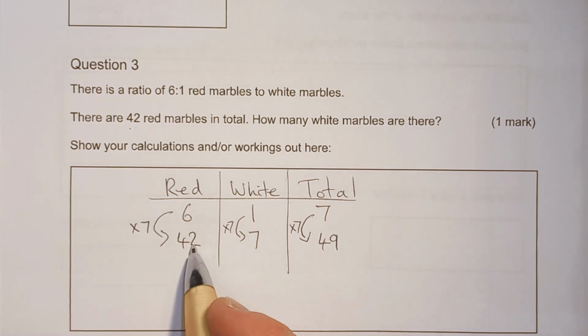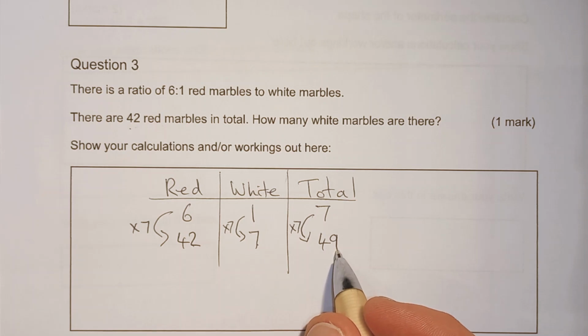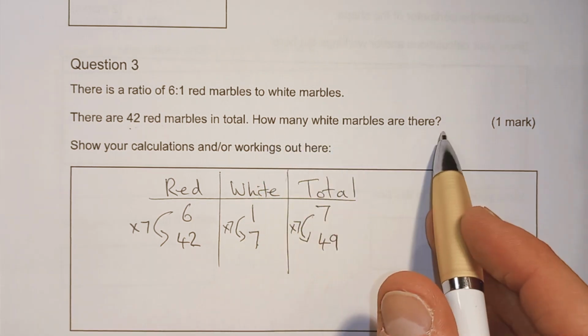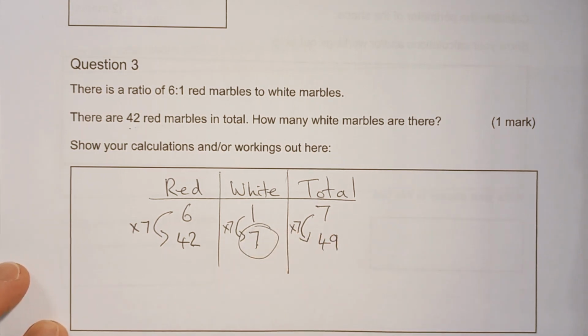Or we could have said, well, 42 plus 7 gives us 49. But actually all they're asking for is how many white marbles are there. So that's the answer we're after, just a 7.